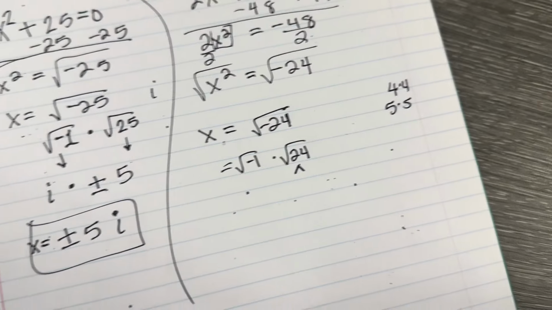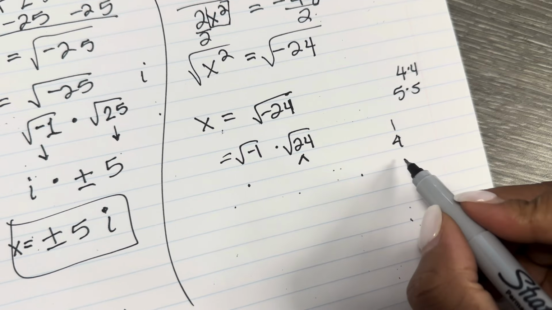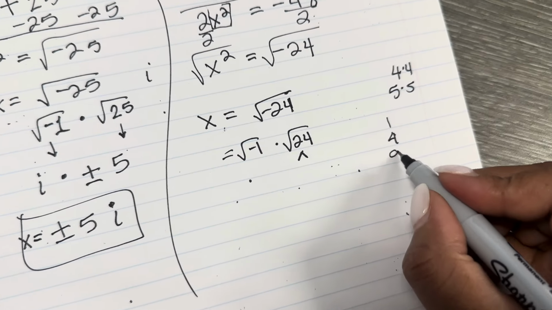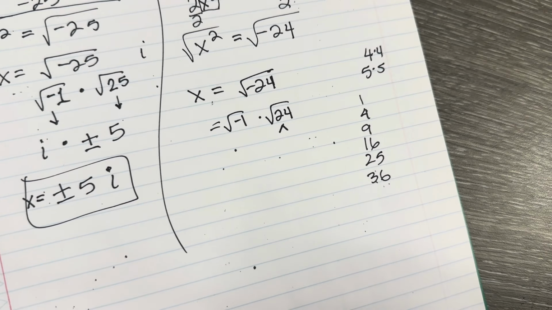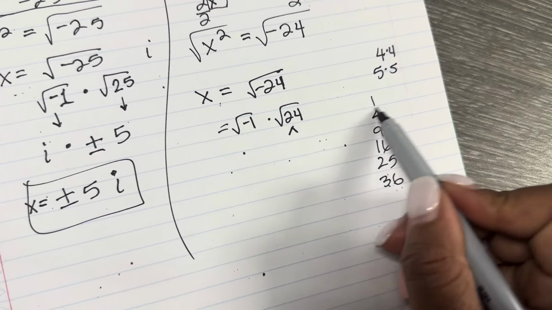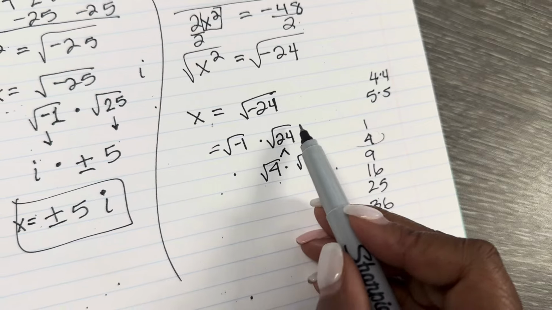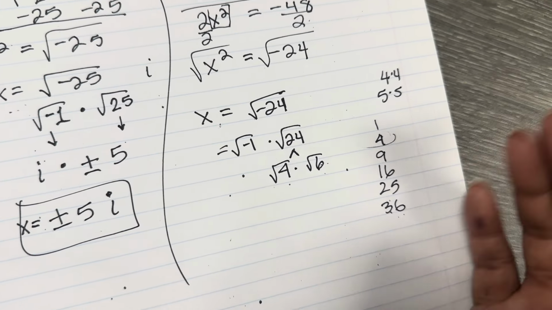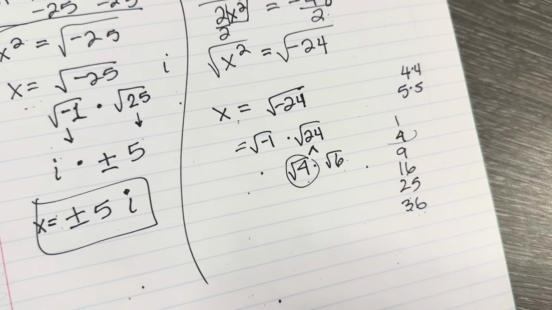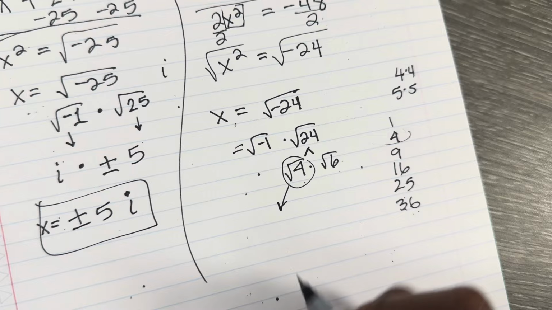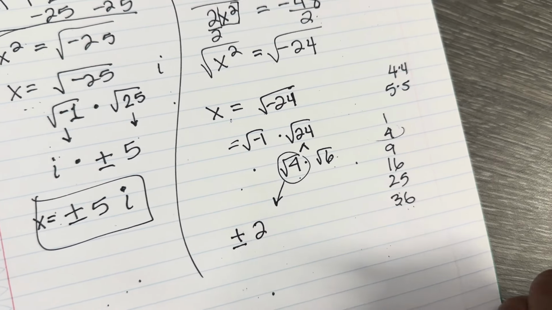So let's make a factor tree. What number times what number gives you 24? Again, use these numbers. 4, 9, 16, 25, 36. Which one of these numbers will give you 24? Let's use this one. 4 times something, right? Radical 24 is the same thing as radical 4 times radical 6. It's the same thing. But we're looking for perfect squares. There's one. So take it out. Radical 4 is 2, plus or minus 2, right? The square root of 4 is 2.